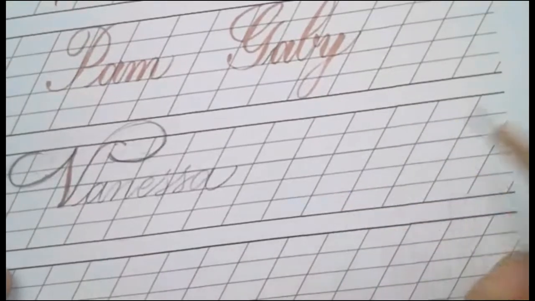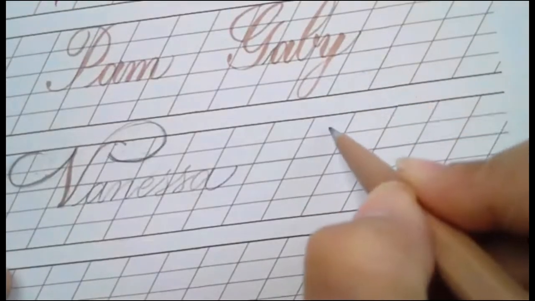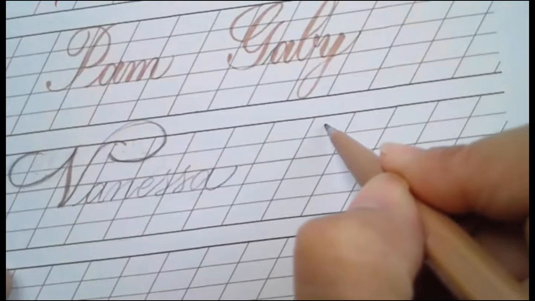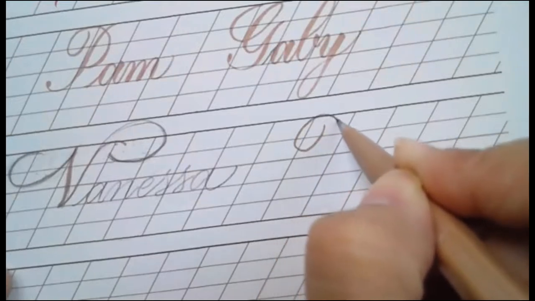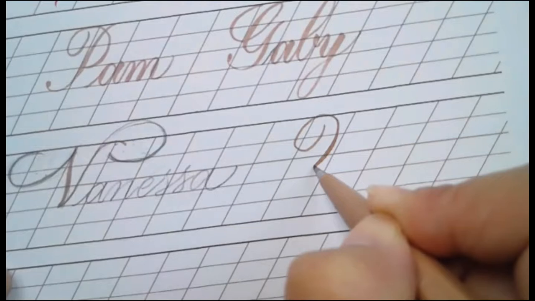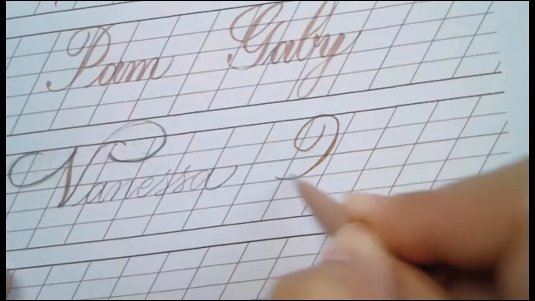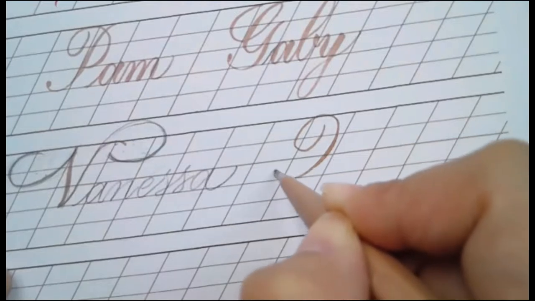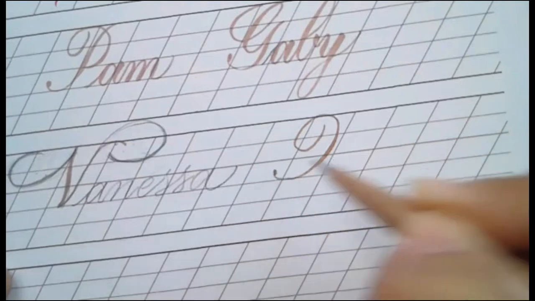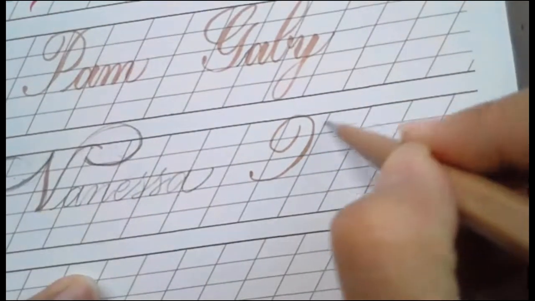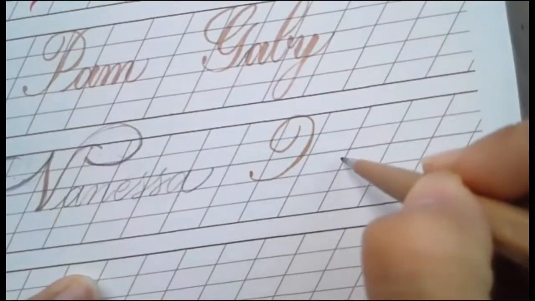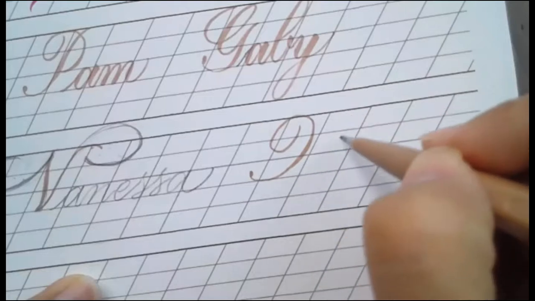Okay, for the letter X, we're going to have a vertical loop here. And we're going to come all the way around and then add heavy pressure, but then come back to a hairline, hit the baseline and come up slightly and add a terminal dot. And then you're going to create what looks like a C shape, but just hairline.